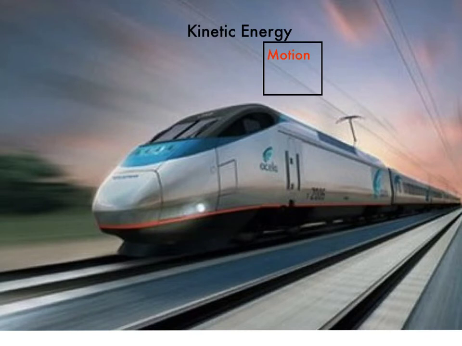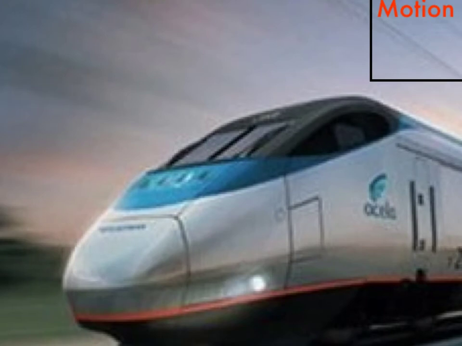Now we can calculate kinetic energy just using a formula. So, formula for kinetic energy.